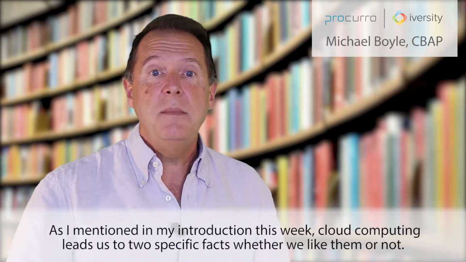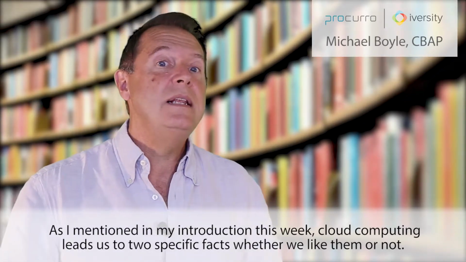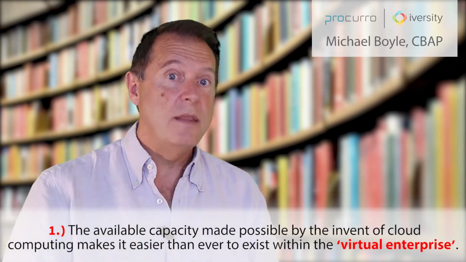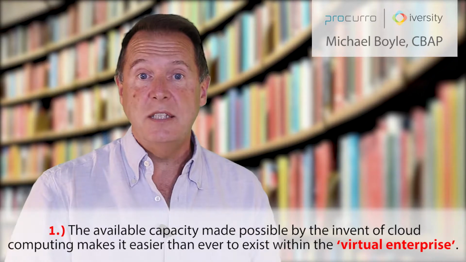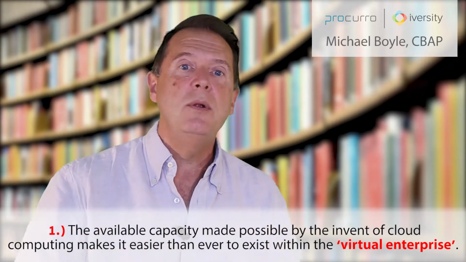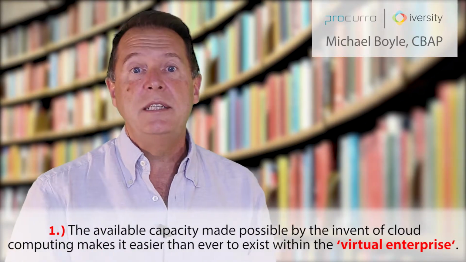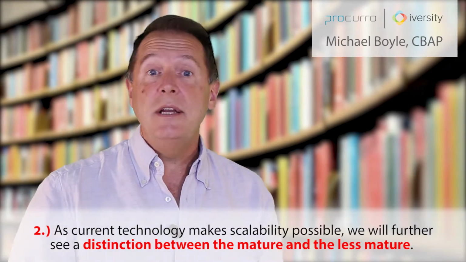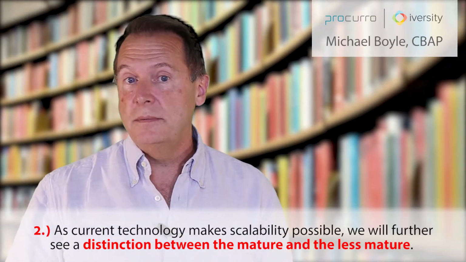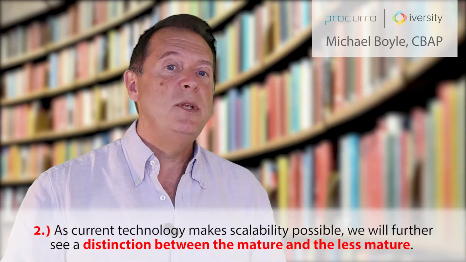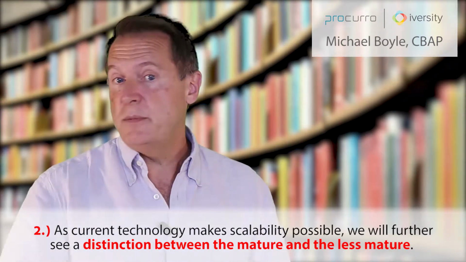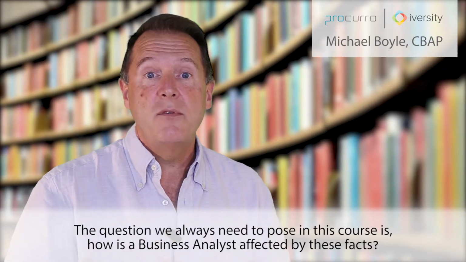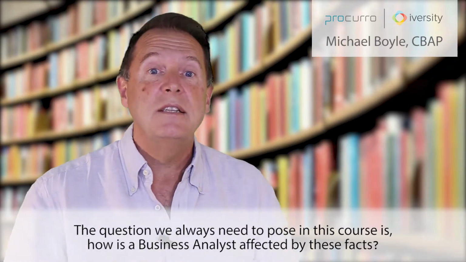As I mentioned in my introduction this week, cloud computing leads us to two specific facts, whether we like it or not. Number one, the available capacity made possible by the advent of cloud computing makes it easier than ever to exist within the virtual enterprise. Number two, as current technology makes scalability possible, we will further see a distinction between the mature and the less mature.